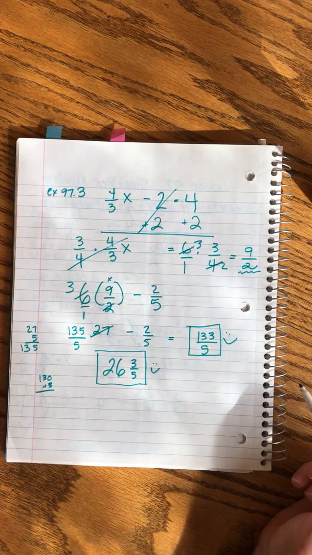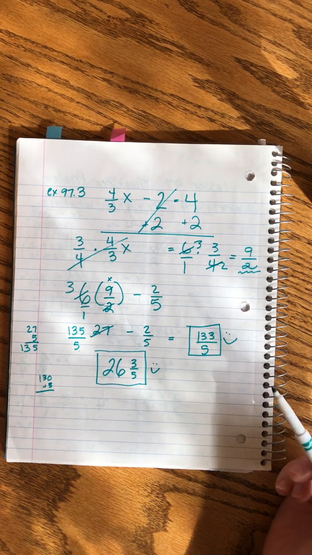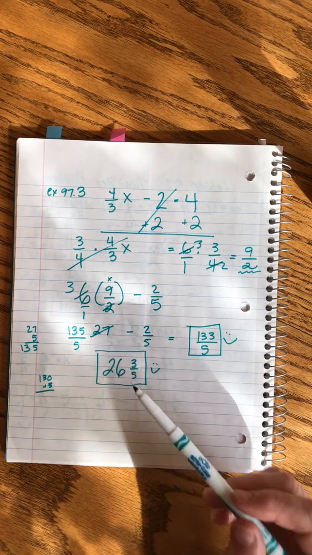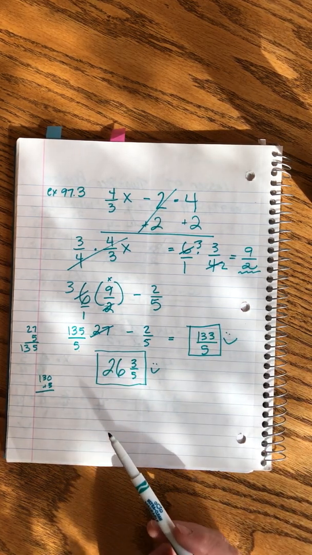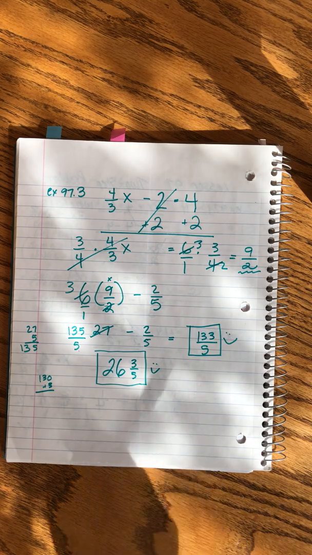So these are two-step problems. We use the first step to solve for a value for x, or whatever letter, and then we use that value to plug into the expression, and then we simplify that. That is lesson 97. Enjoy.